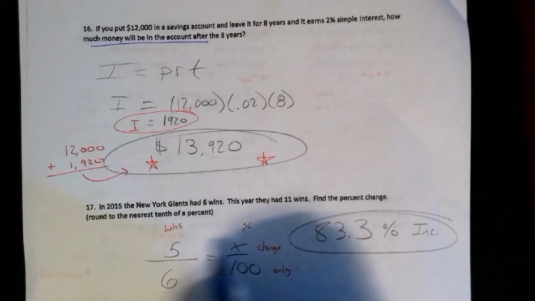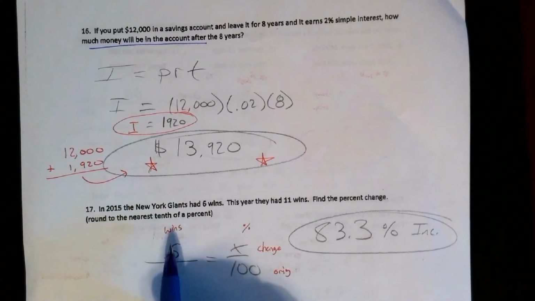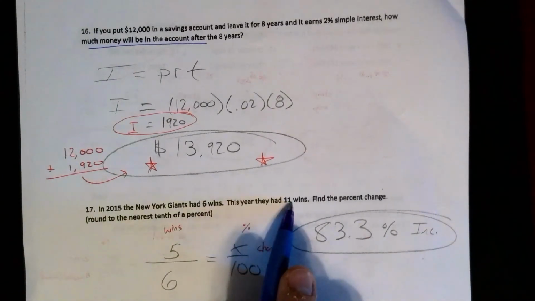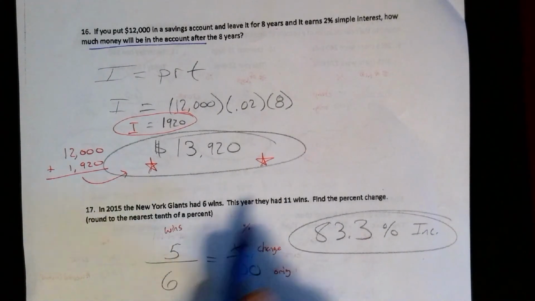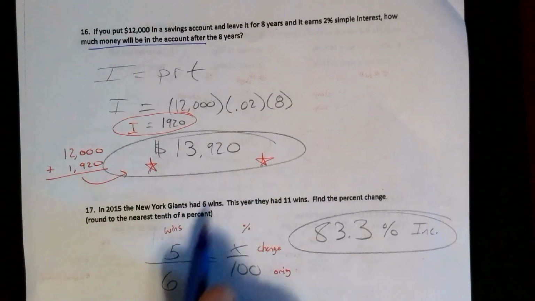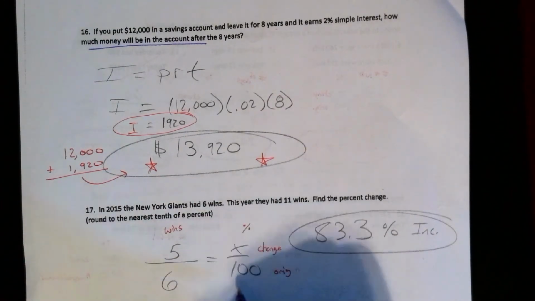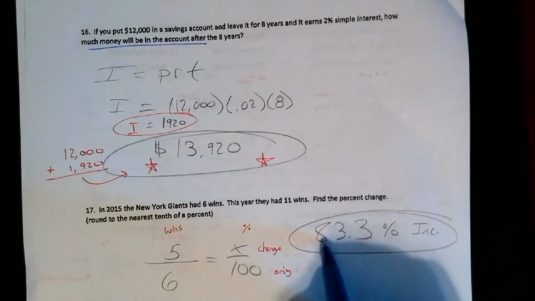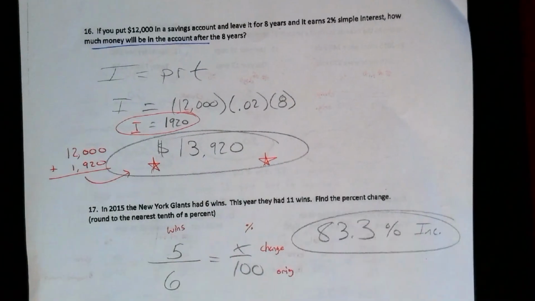Percent change, so the change goes on top here. If it went from 6 wins to 11 wins, that means it changed by 5 wins, simple subtraction. 11 minus 6 is 5. So your percent change would end up being, again to the nearest tenth, 83.3% increase.